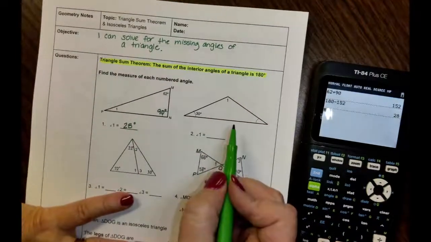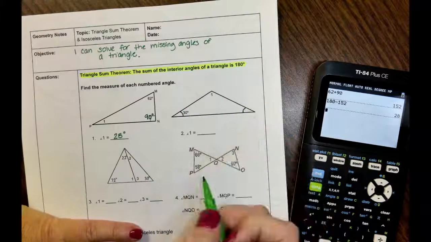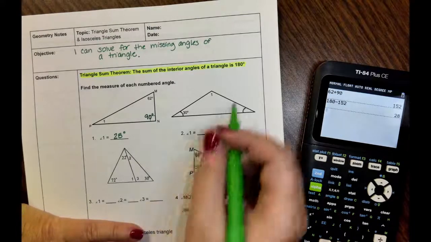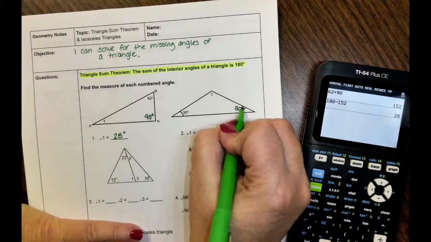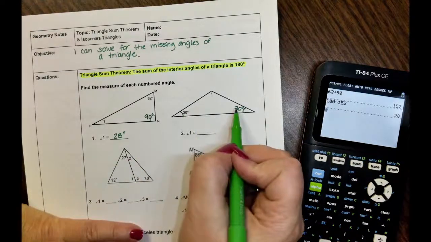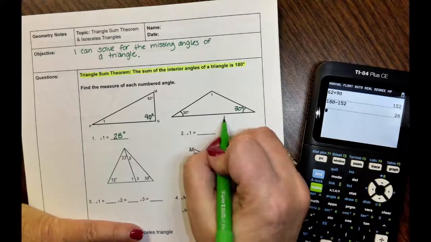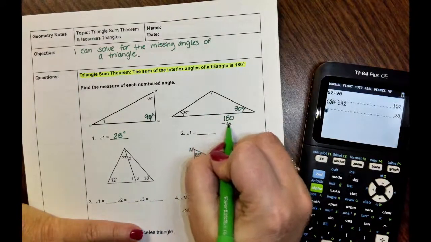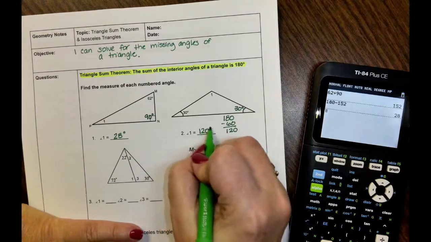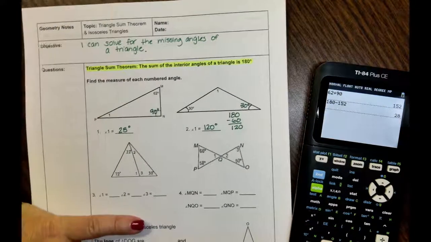Now this one has something special. Notice that these are marked the same. That means they are congruent to each other. As soon as you see that, you want to go ahead and fill in some of the gaps. So we know that that's 30 degrees. If those two are 30 degrees and the three angles add up to 180, then we can take 180 and subtract 60 and get 120. So angle 1 has to be 120 degrees. That makes that an obtuse triangle.